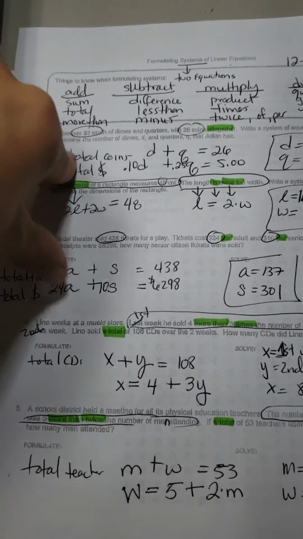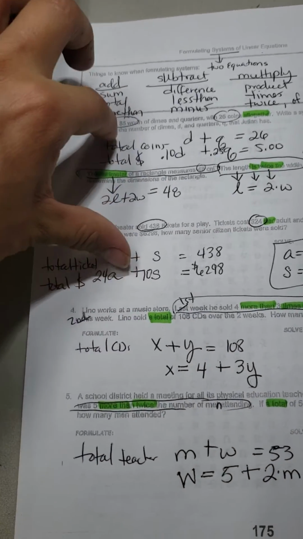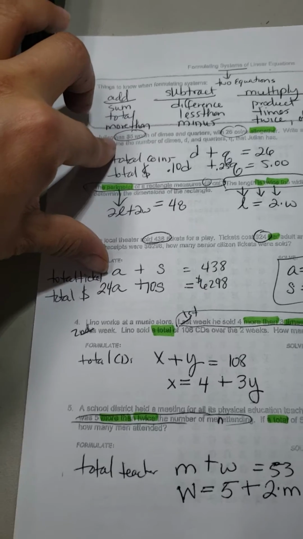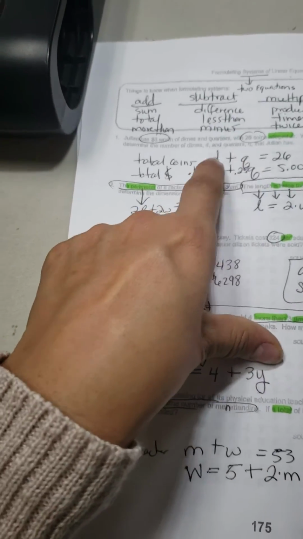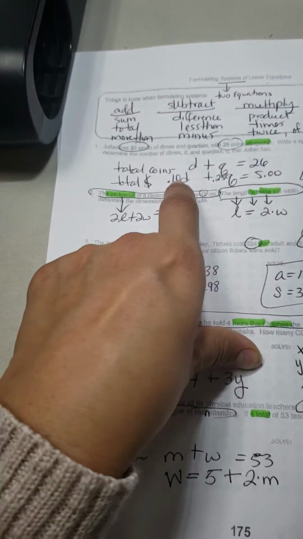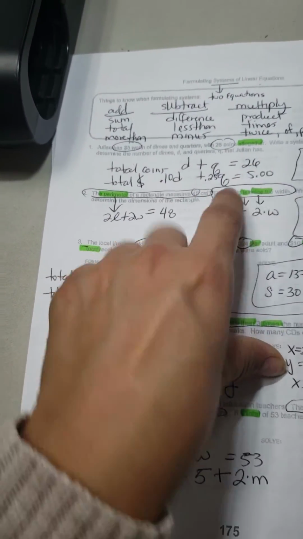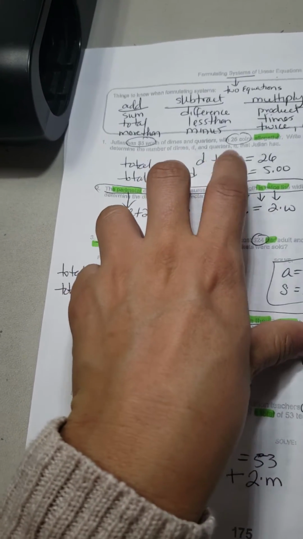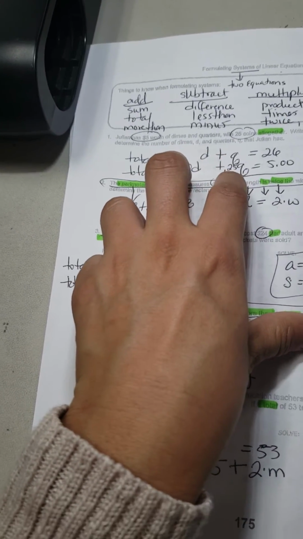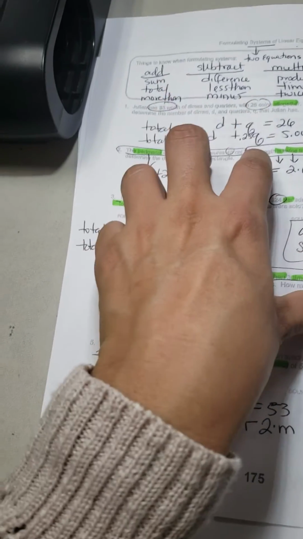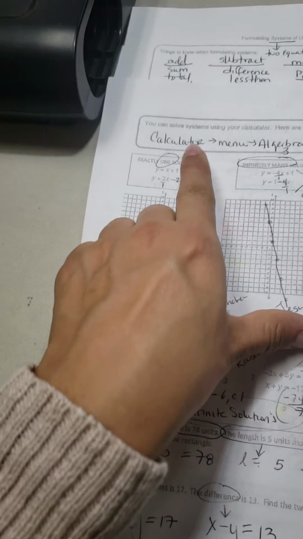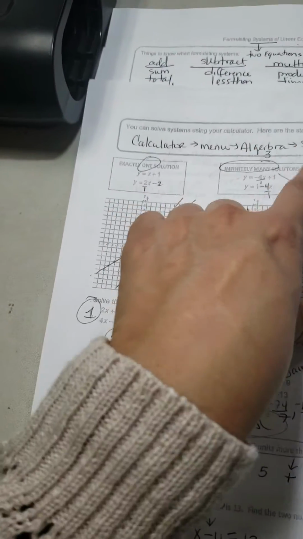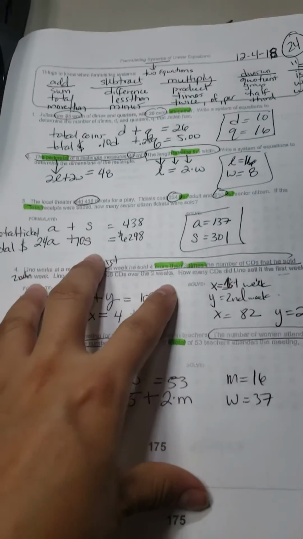Now the other total that they gave us, but they don't tell us it's a total, is $5. So we're talking about dimes and quarters. So it's also a total, but it's a total of money. So you use the same variables, D and Q, dimes and quarters, but for total money, you have to include the value of money for dimes and quarters. So you use 0.10 and 0.25. So those are our two equations, our systems. After that, you just have to go to the calculator and do what we did yesterday. Hit menu, algebra, solve systems, okay. And that's it. So the hard part is writing the equation.